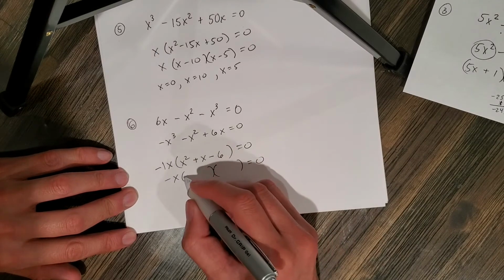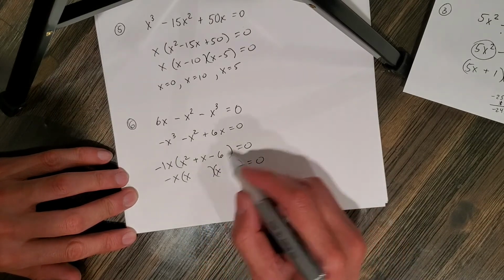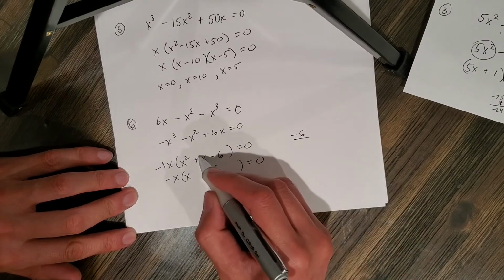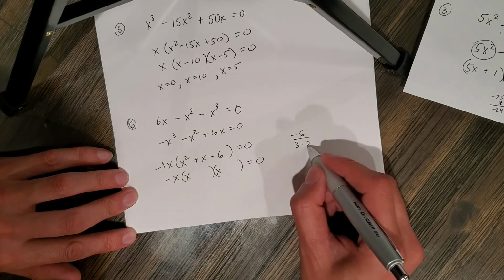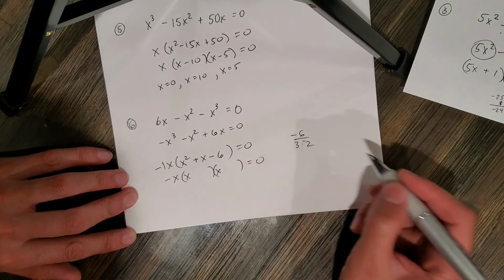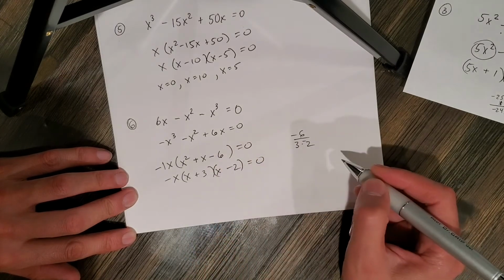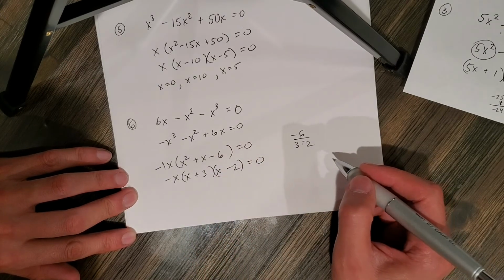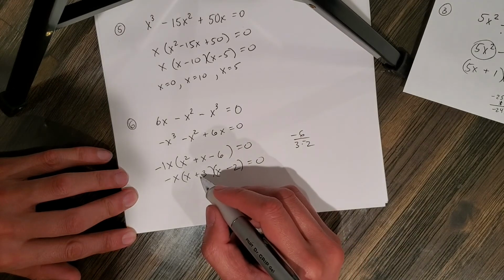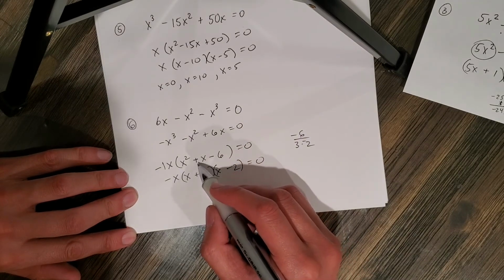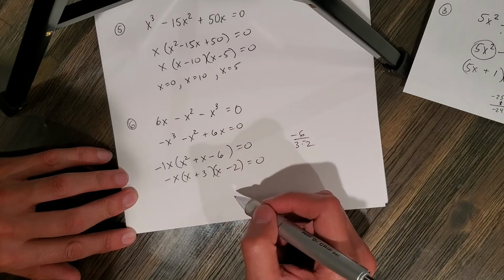So factor that, that's going to be x times x, and notice here we have negative 6, but we need a positive 1, so that's going to be 3 times 2, and make the 2 negative, okay? So that'll be plus 3 minus 2. Okay, notice here I'll get the negative 6, and then I'll end up with the positive 1.